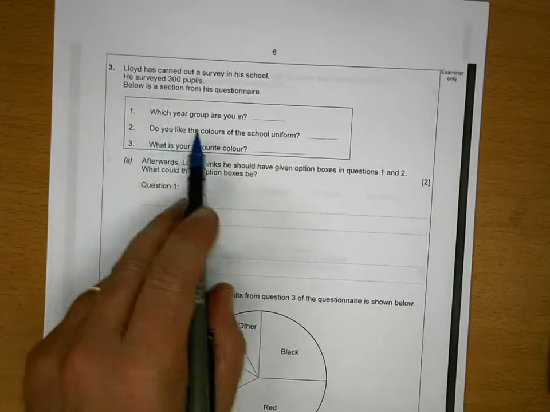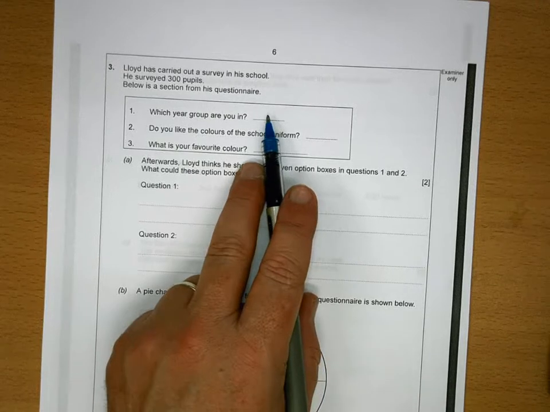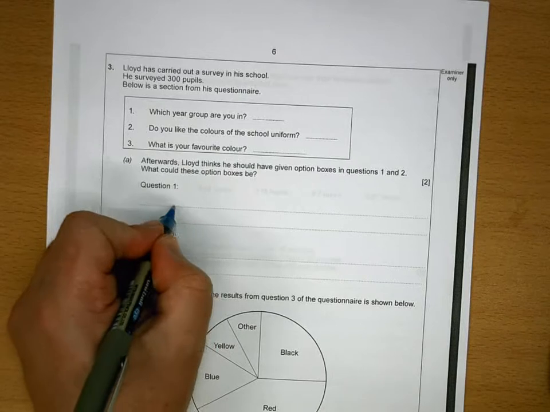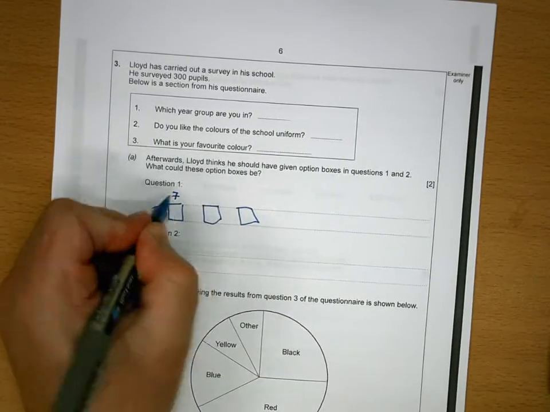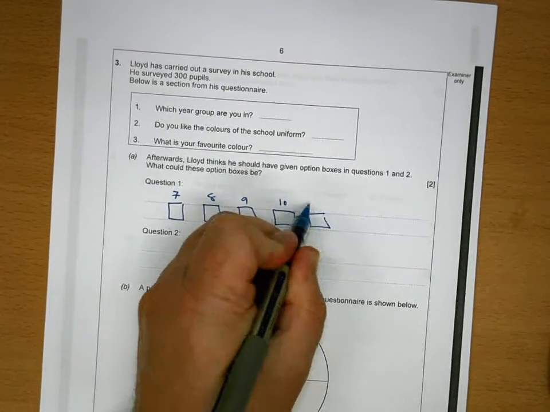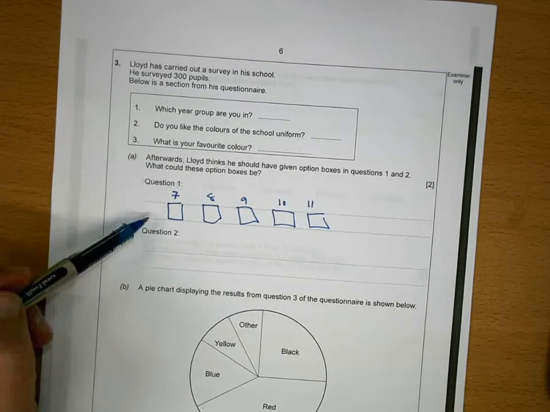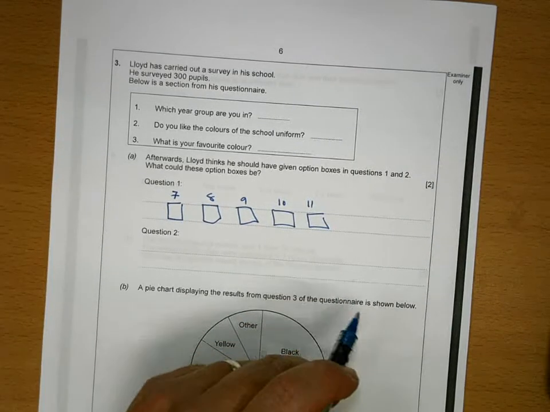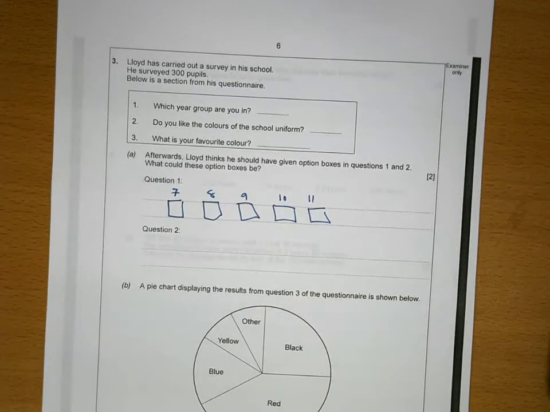So the reason for that is what he doesn't want is for one person to write the digit 8 in there and another person to write the word 8 in there. So by putting option boxes, 7, 8, 9, 10, 11. Doesn't say it's a secondary school, so it could have been year 4, 5, 6. Could have been a sixth form college, you could have put 12, 13, doesn't matter. That's what they're looking for, is a series of boxes with consecutive year groups.